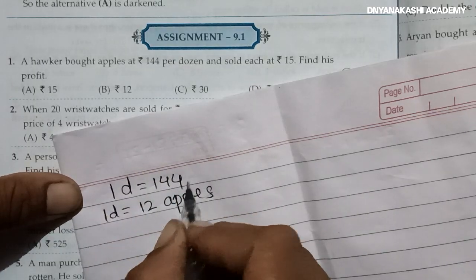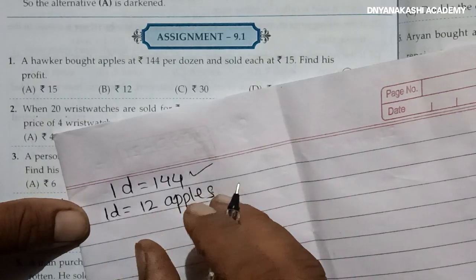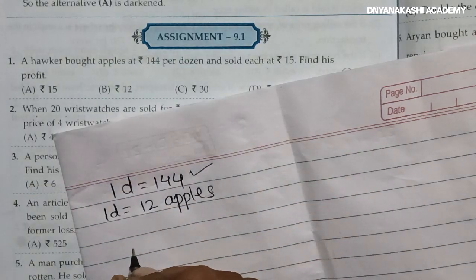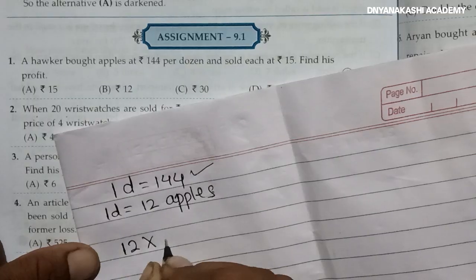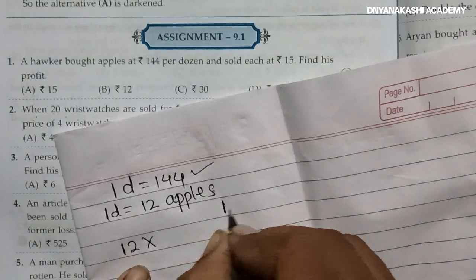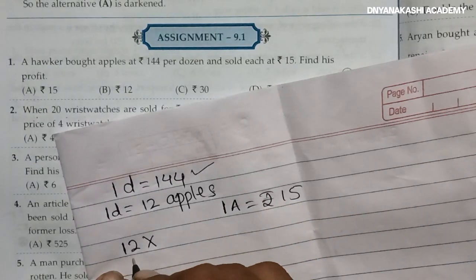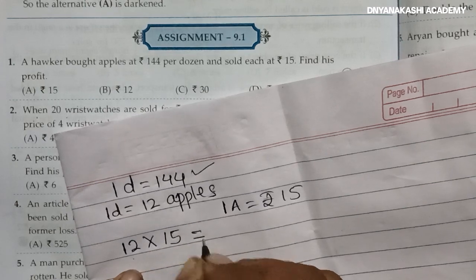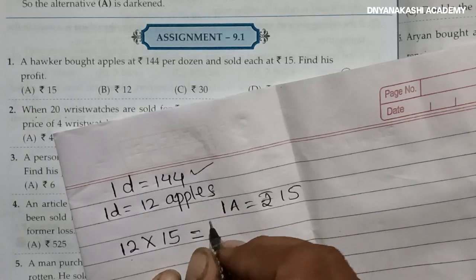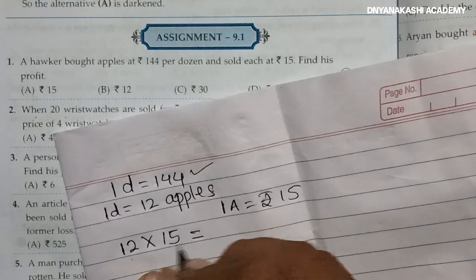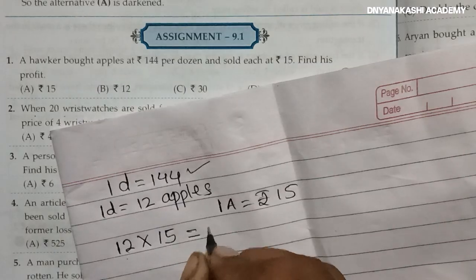He sold each apple at 15 rupees. Total 12 apples are there, each one at 15 rupees, so 12 apples into 15. And 12 15s are 180.